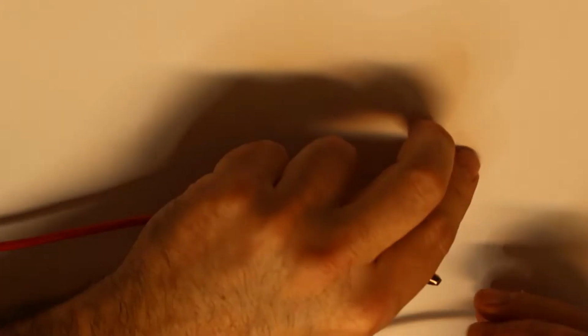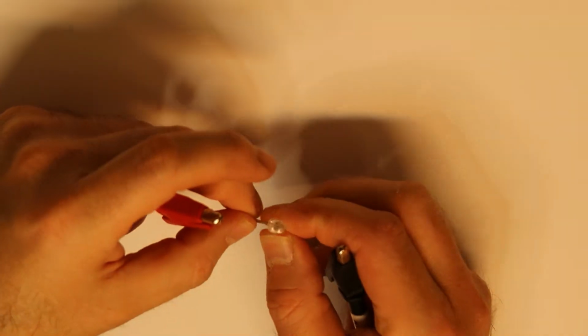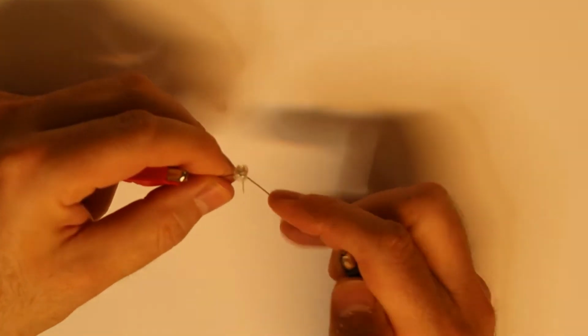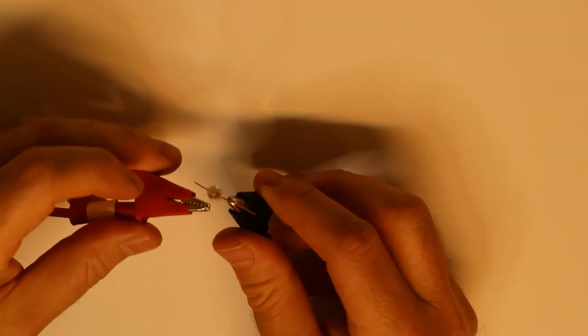Hi, so this is an RGB LED, light emitting diode, and I want to show how it works. So I'm limiting the power supply, not to burn it. So this is a common cathode, which means that the minus is the same for all colors. I will show you what I mean.